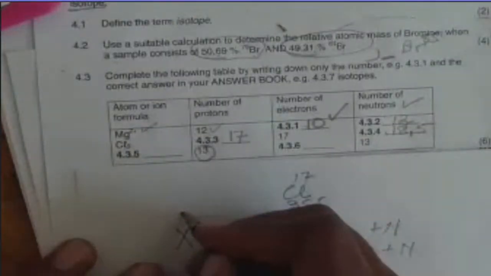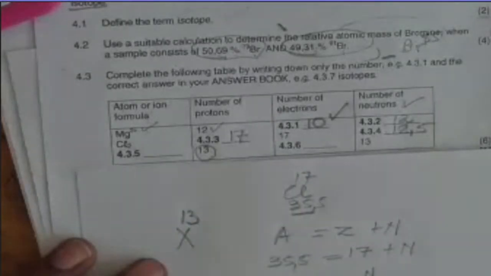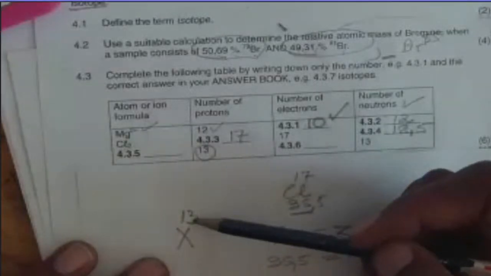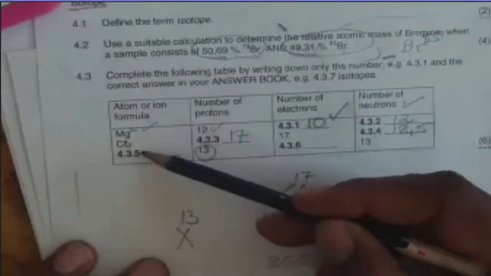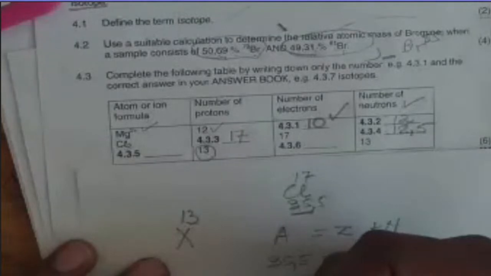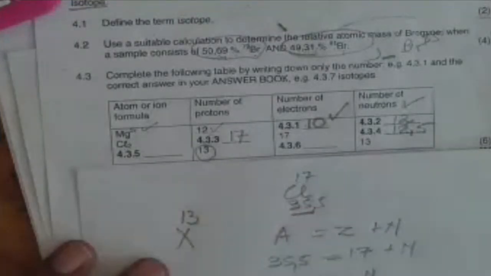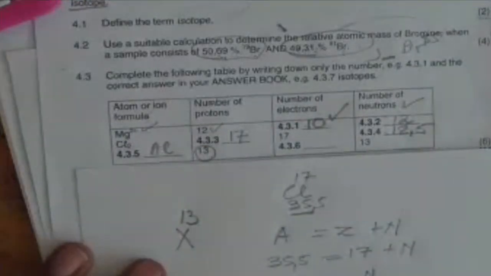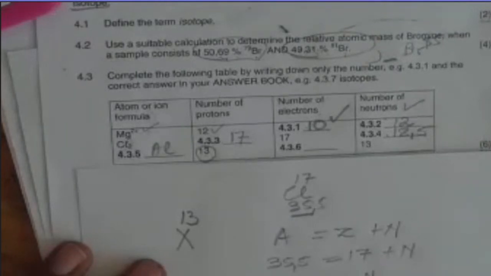So this is the number of what? The number of protons. So if this is 13, what's that element? Check the periodic table. 13 on the periodic table will be my aluminum.